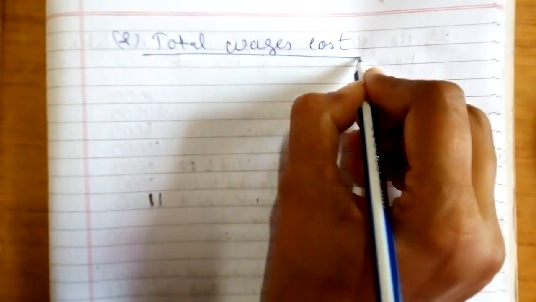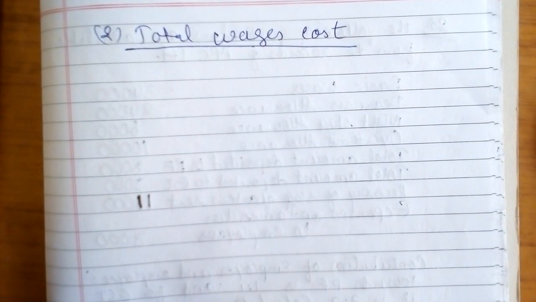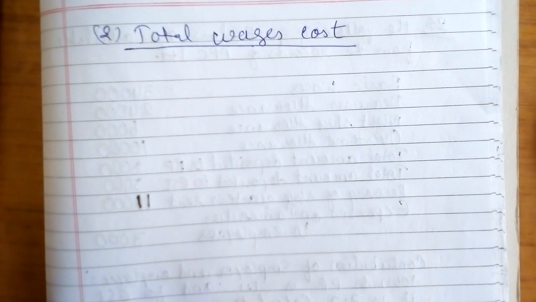So this includes each and every item or each and every expense which is incurred on the laborers, right.